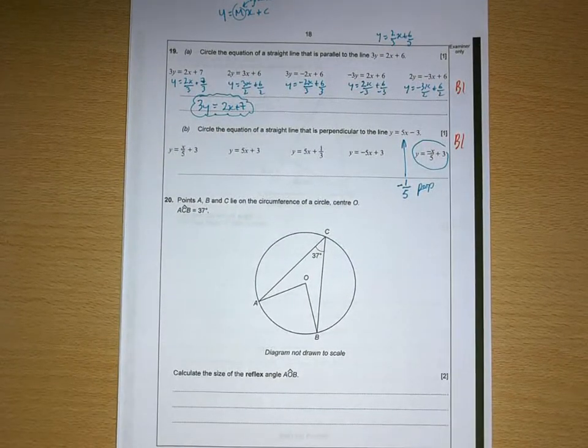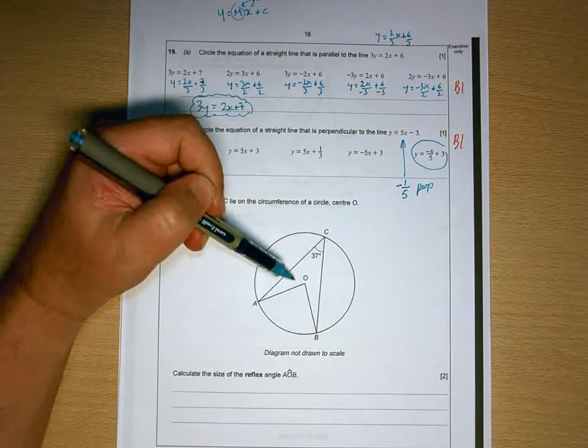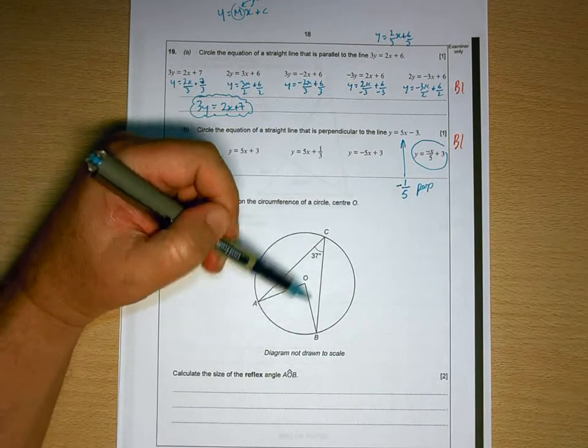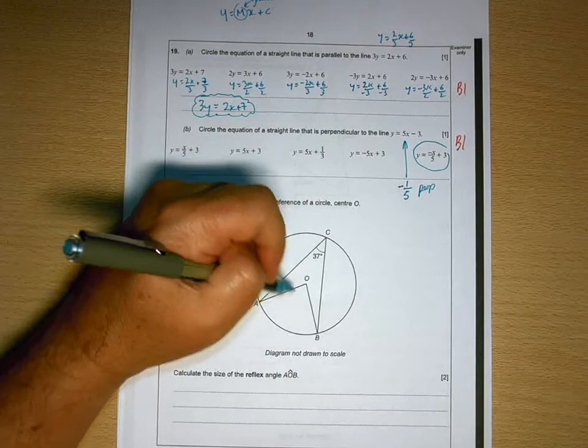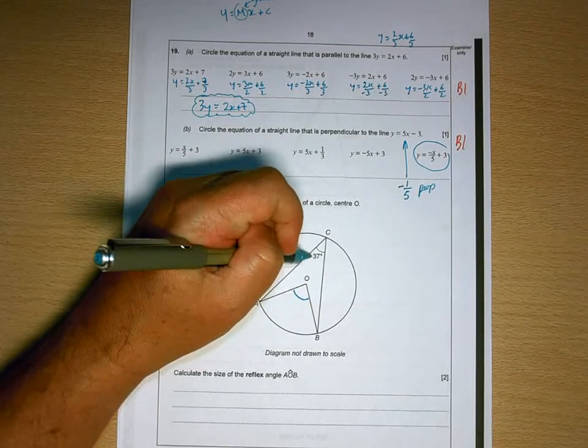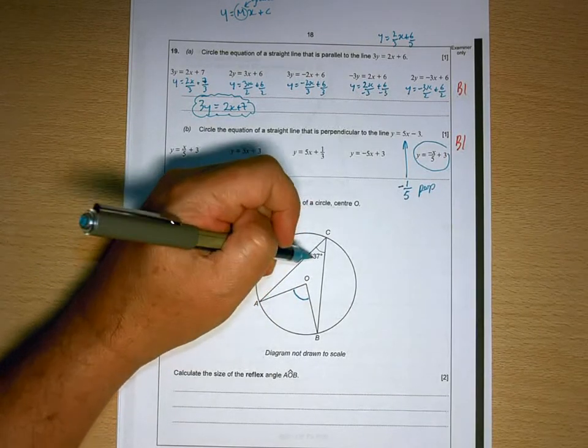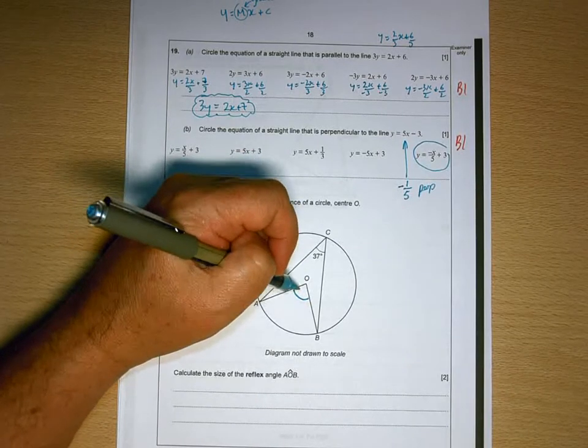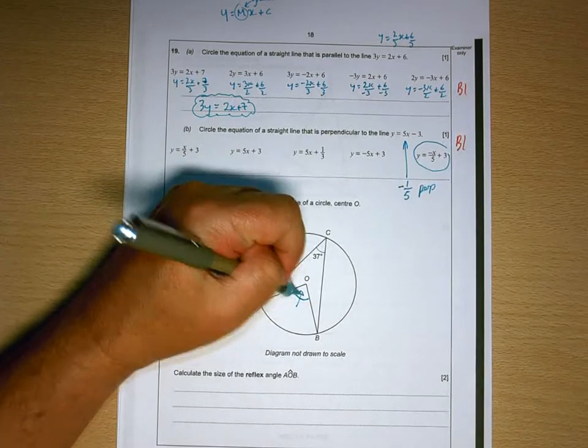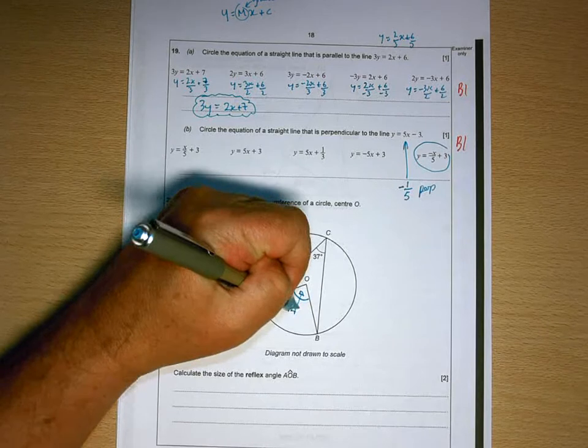Question 20, a circle theorem question. You can see there we've got that arrowhead. You need to know that the angle here is double the angle there. So if that's 37, that is 74.